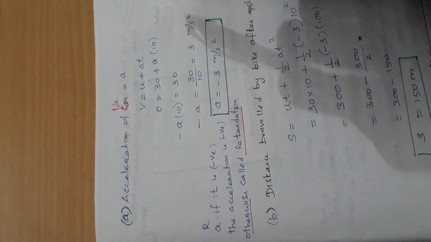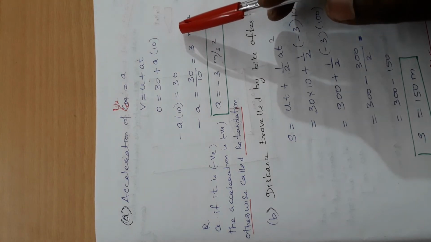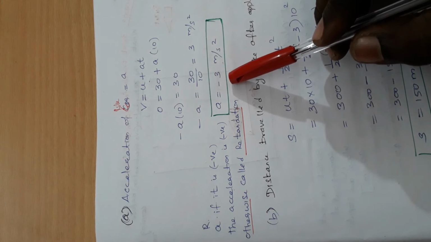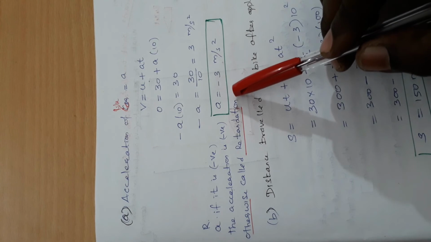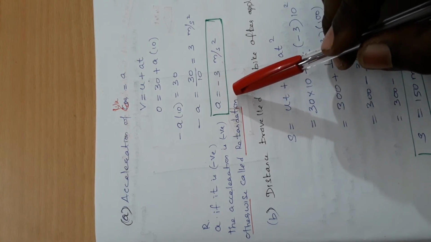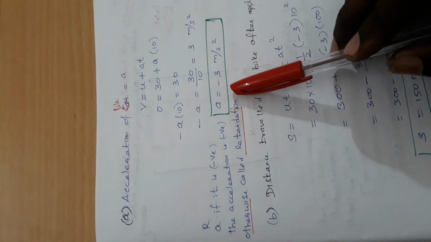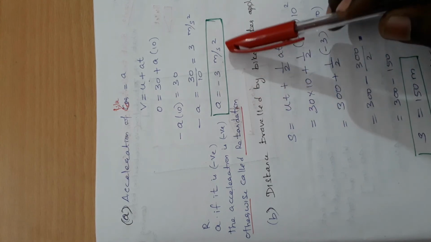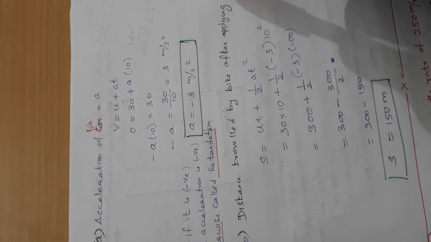He comes to 27 meters per second, 24 meters per second, 21 meters per second. So the velocity keeps decreasing, and then finally it comes to rest. So that's what it means. The rate at which the bike slows down is called the retardation, which is a is equal to minus 3 meters per second square.